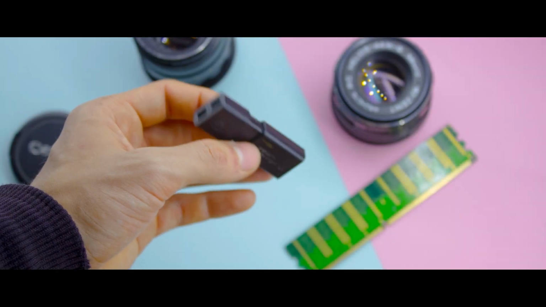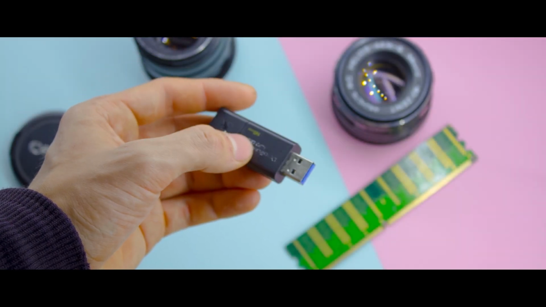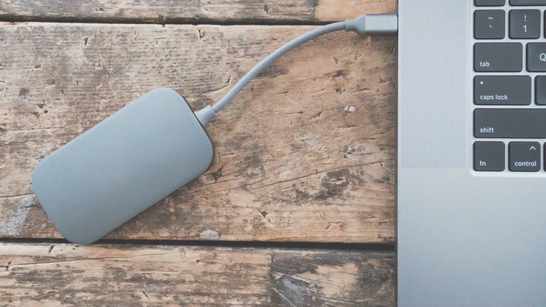Hey everyone, imagine this: your external hard drive, packed with crucial data, suddenly becomes corrupted. Panic sets in, right? That happened to me recently, and I was desperate to recover my files. In today's video, I'm going to walk you through the exact steps I took to successfully retrieve my data from a corrupted Windows PC.